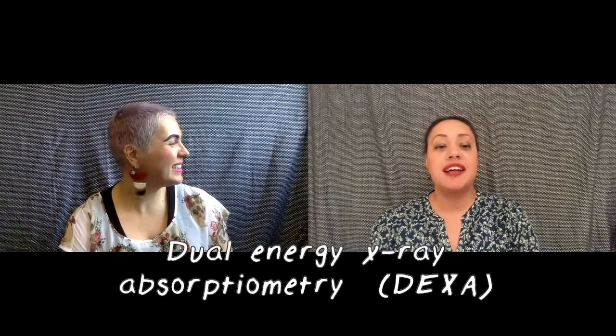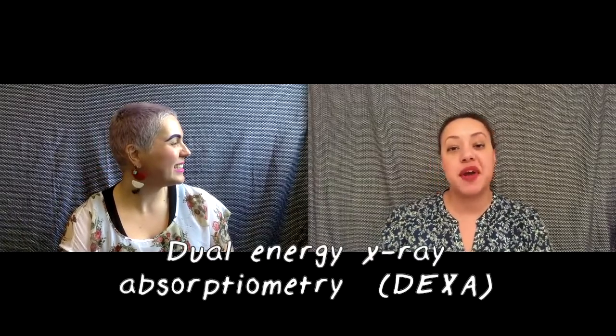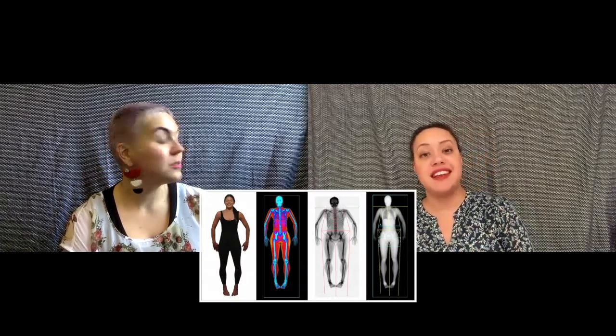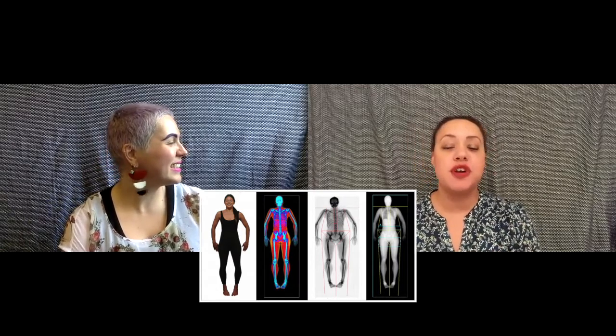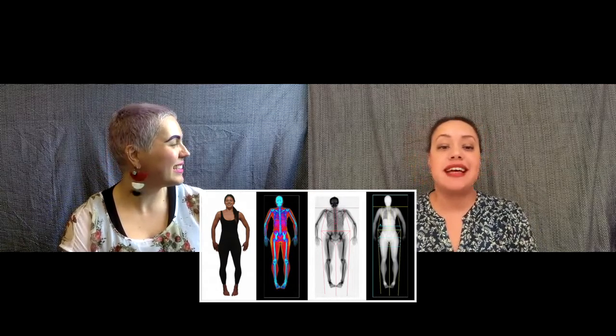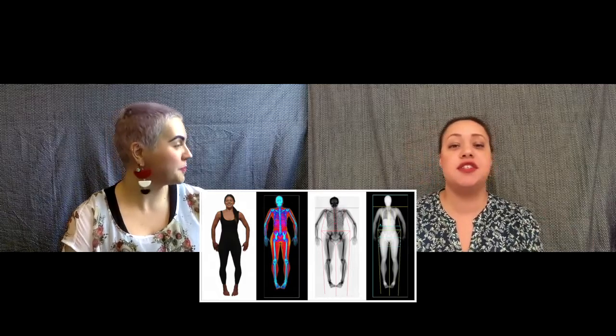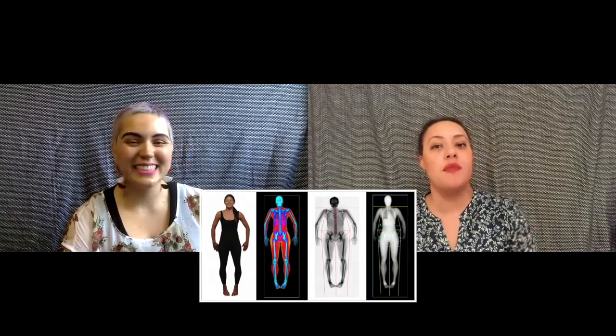Researchers can also use some methods which look at both hard and soft tissue. Dual energy X-ray absorptiometry is a type of X-ray that gives us a view of both the skeleton and lean and fat mass. It's also safe to use with children because of its low radiation, which means it has applications for both health researchers and those like us who want to know more about variation in body size and shape.